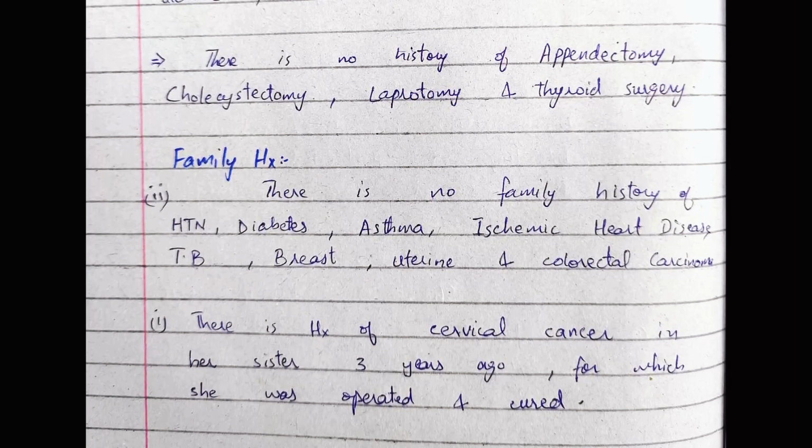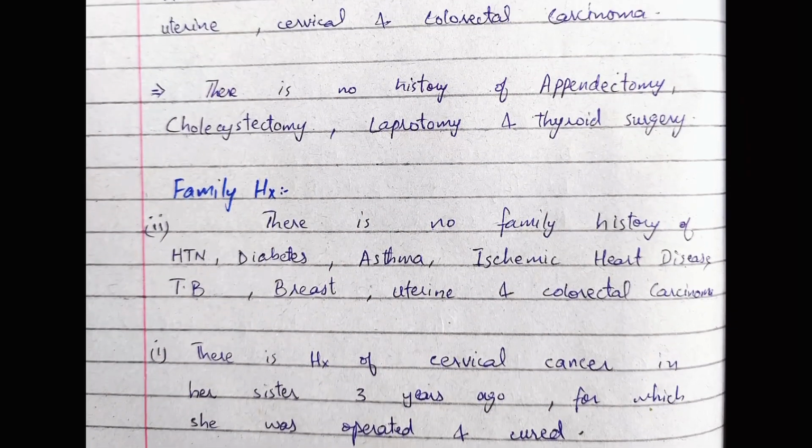First, we have to present that there is history of cervical cancer in her sister 3 years ago, for which she was operated and cured. And then we have to describe the negative findings, that is there is no family history of hypertension, diabetes, etc.